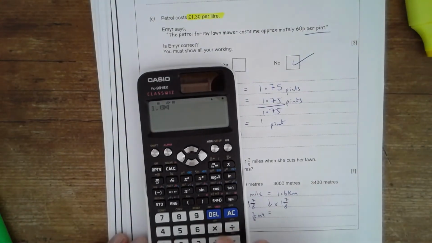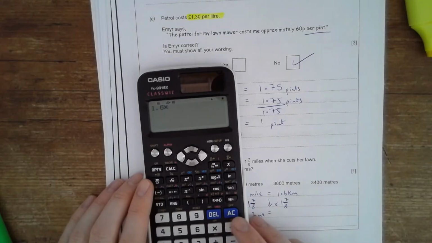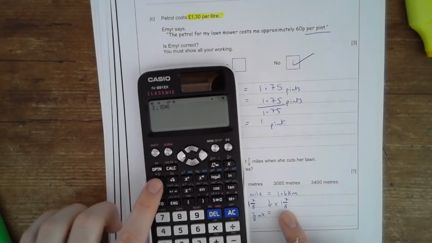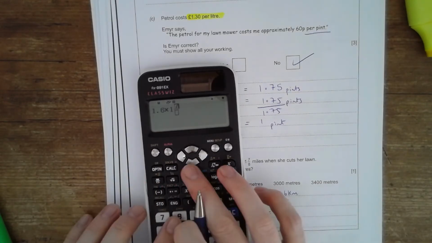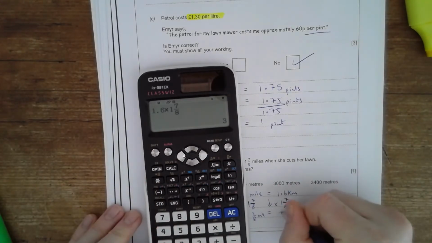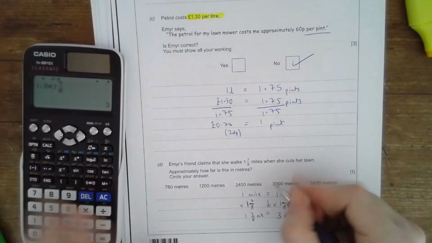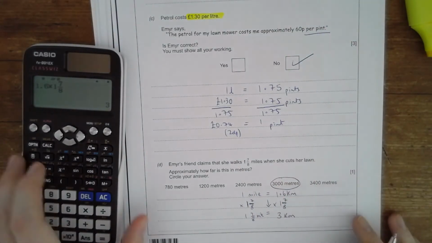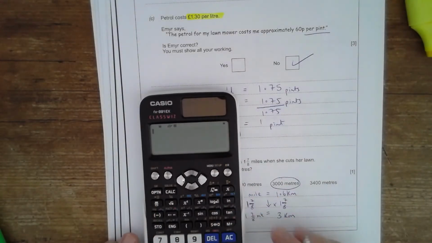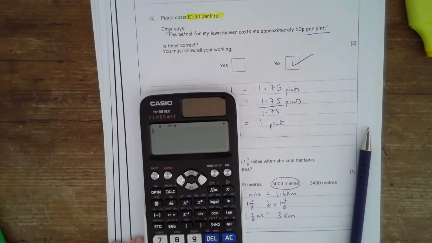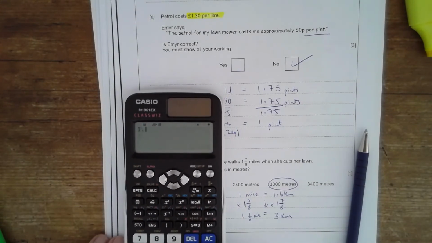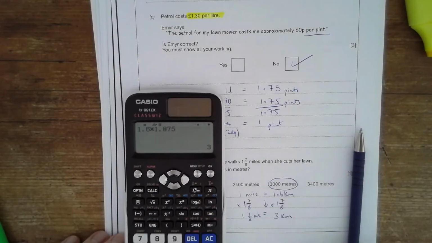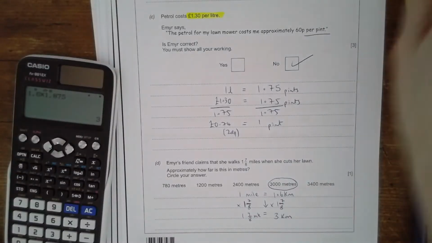Now I need to do 1.6 times by that. I can get the fraction button to look like that by pressing Shift and the normal fraction button, say 1 7/8. I press equals and I get 3 kilometres. 3 kilometres is 3,000 metres. Now there is another way to do what I did. If we work out 7/8 as a decimal, it's 0.875. So I could have done 1.6 times 1.875 instead, and it still would have told me 3. So 3 kilometres is 3,000 metres.